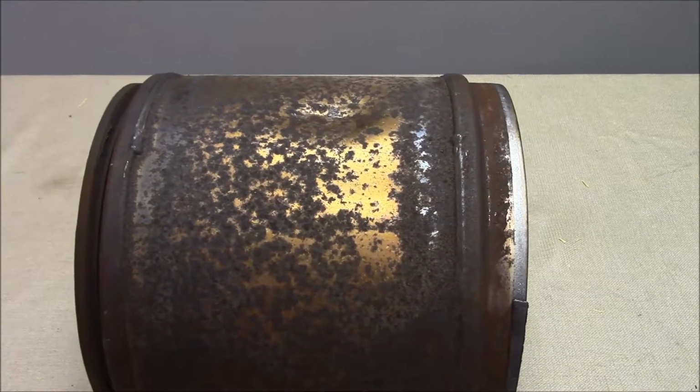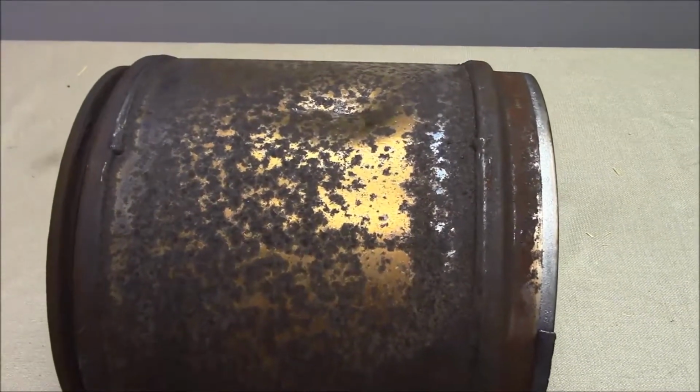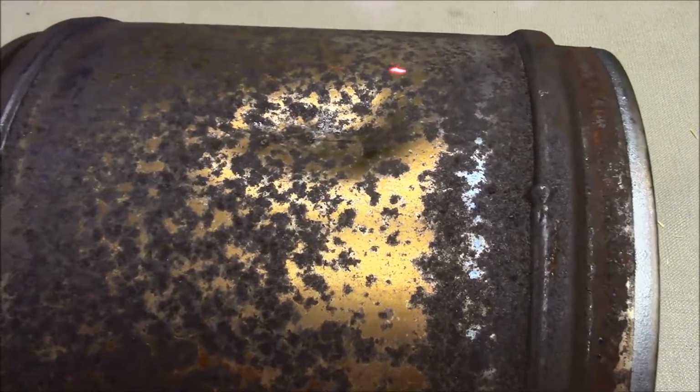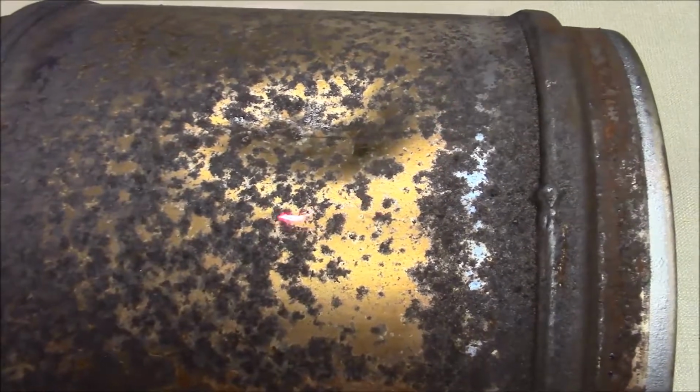Dents that exceed 1/2 inch into the can constitute can damage. Witness marks from clamps are acceptable unless the damage is so severe as to allow rust to penetrate through the can.